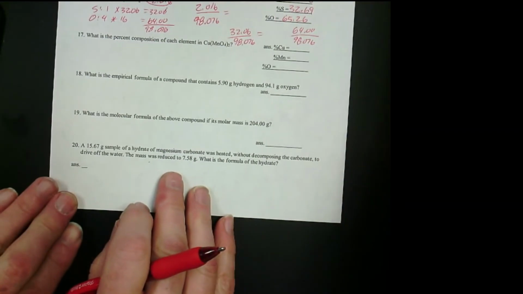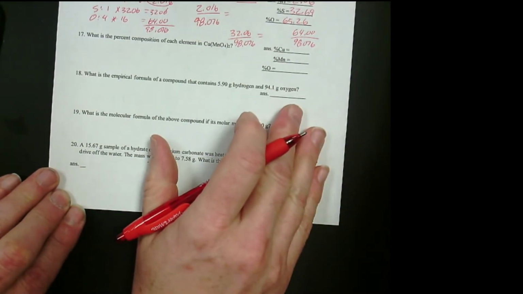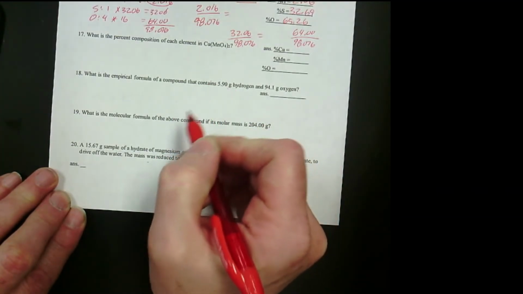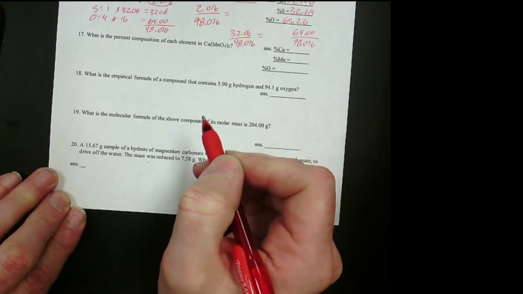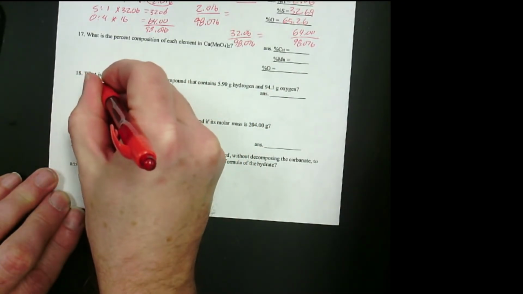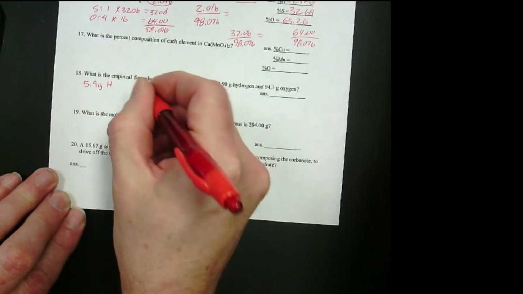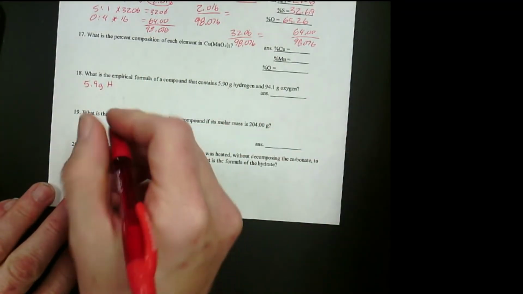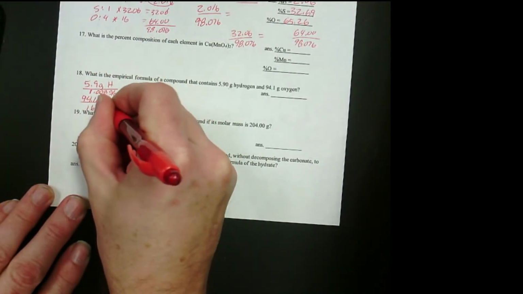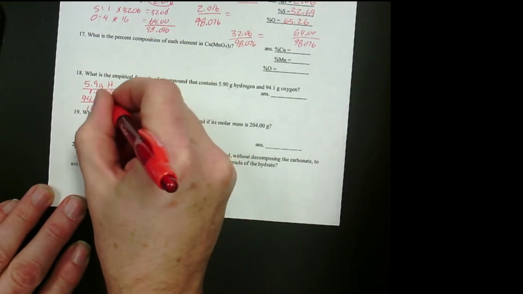Finally, let's do an empirical formula. This one kind of scared a lot of people just because it kind of came out to be something strange. But we already have grams. So if you remember, this is our percent to mass, mass to mole, divide by smallest, multiply till whole. Okay? So we're going to do this right here. 5.9 grams of hydrogen. Remember, I've already been given the grams, so I don't need to do anything there. And 94.1 grams of oxygen. The molar mass of hydrogen is 1.008, and oxygen is 16.00. So this is grams per mole. You want to have those units there.